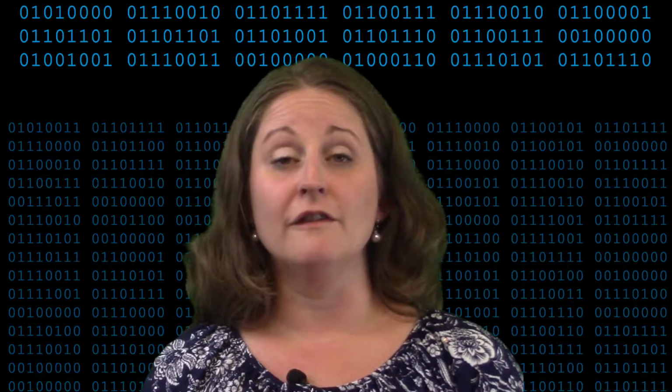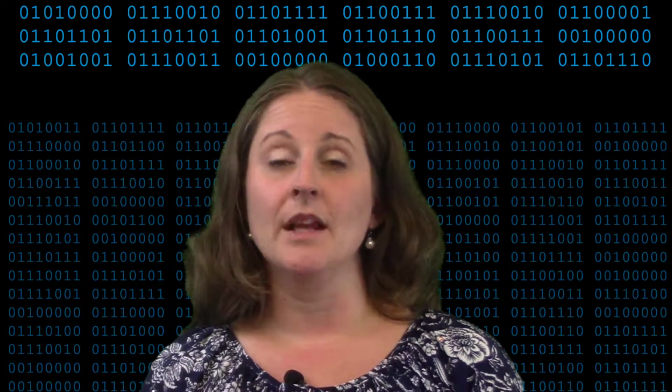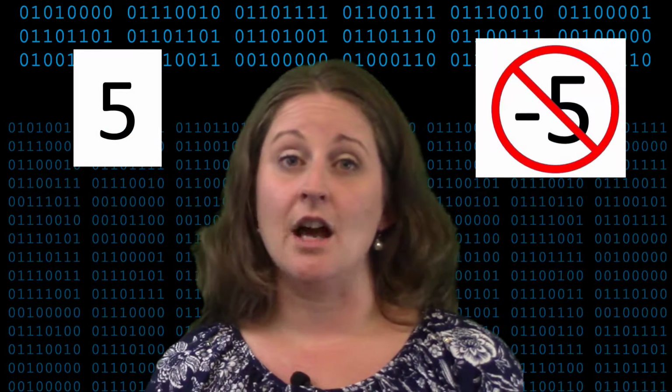Let's first look at whole numbers. Whole numbers are those numbers with no fractional component. 5 is a whole number, but 5.1 is not. Oh, and by the way, whole numbers must be positive. Using our previous example, 5 is a whole number, but negative 5 is not.